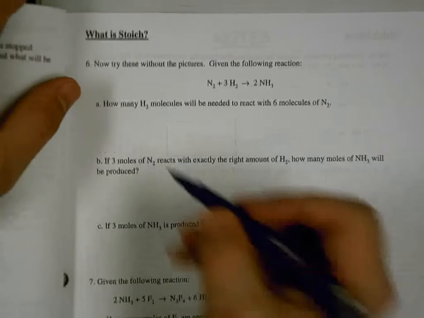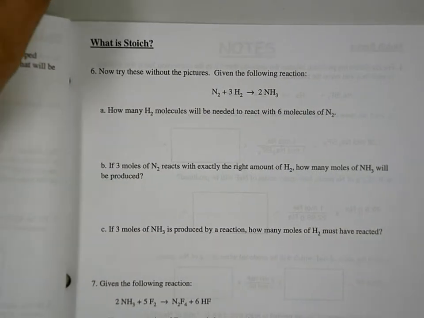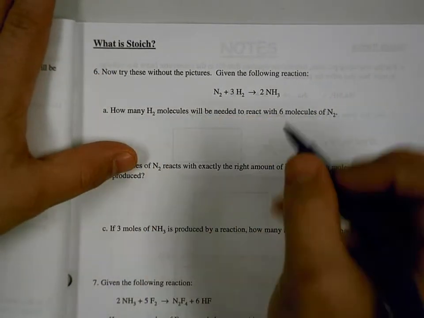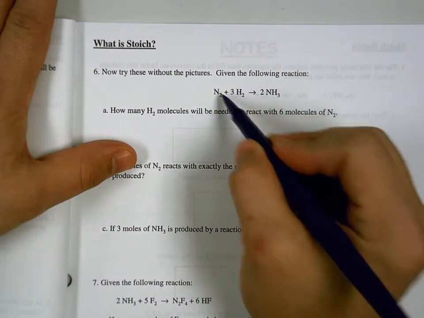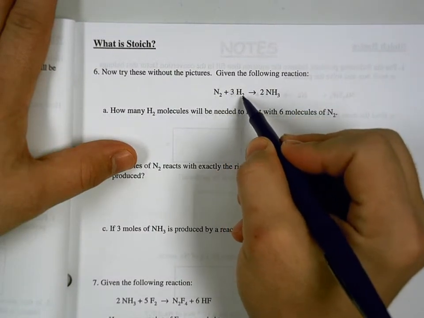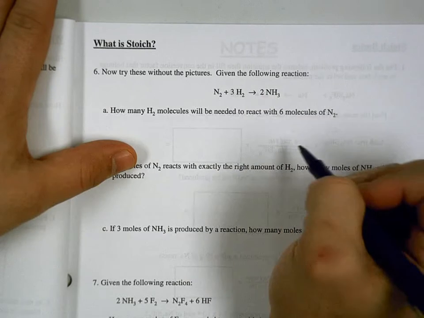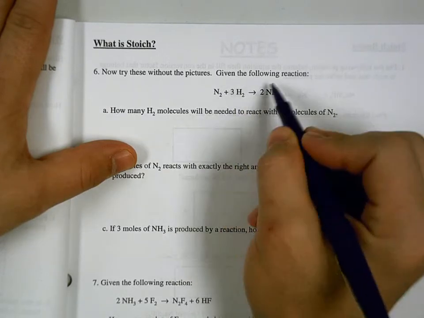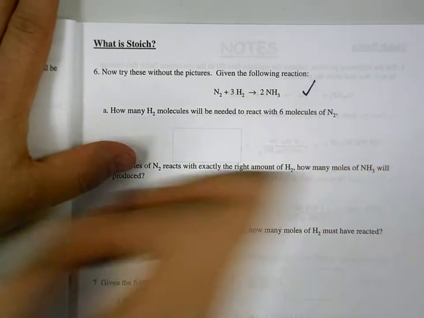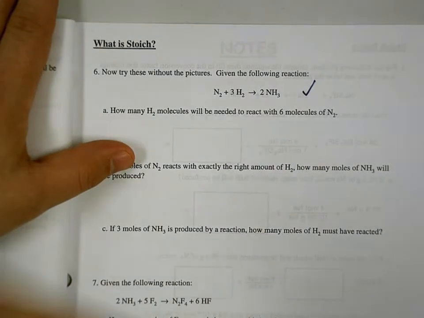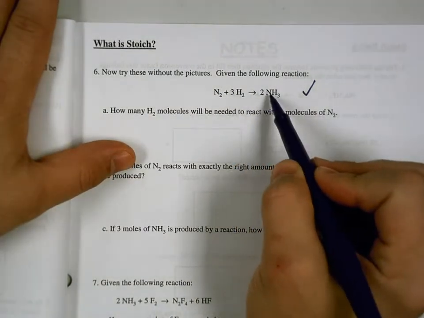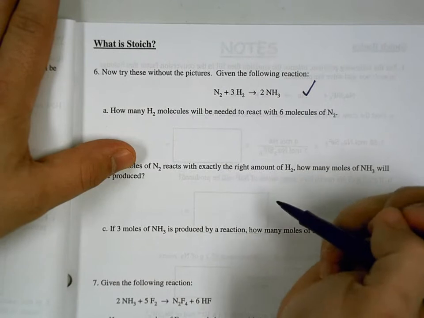So let's look at problem 6a here on page 21. The question is revolving around this reaction above. N2 plus 3H2 yields, or produces, 2NH3. Now since there are numbers here already, we're not trying to trick you, so that's already balanced for us. If there are no coefficients or values here, that's when we need to make sure to balance it.